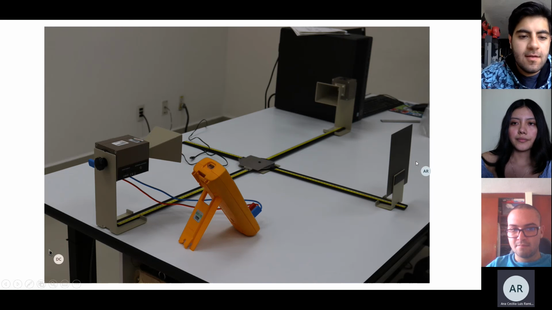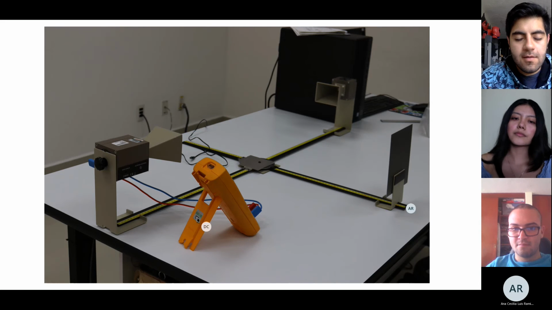We placed the transmitter and the receiver at the same distance from the goniometer, and we placed the reflector at the first minimum that the multimeter measured, and from there we moved it backward to obtain 10 measurements of minimums.